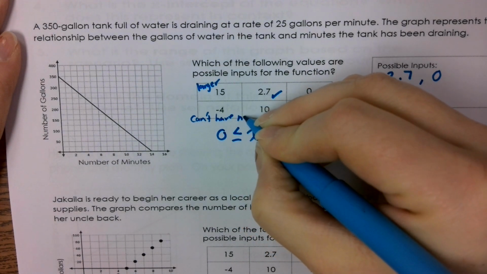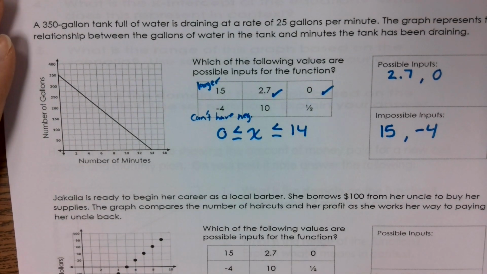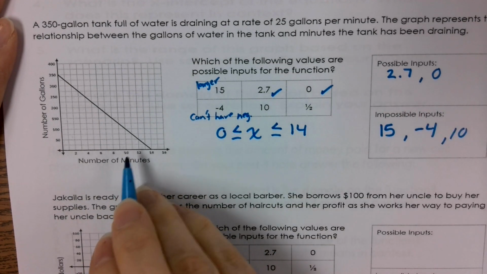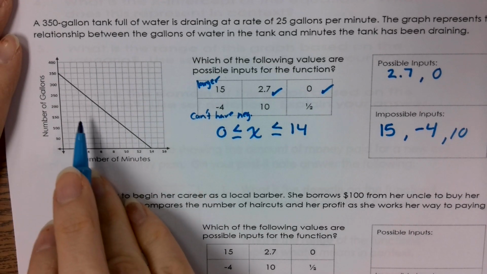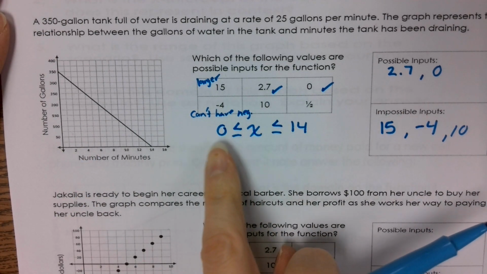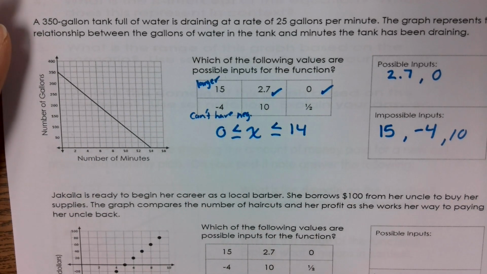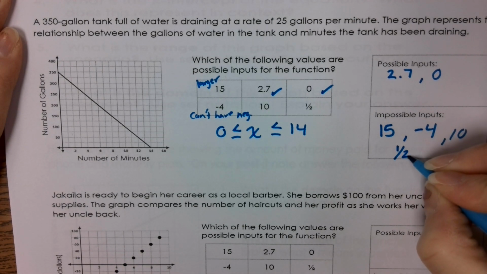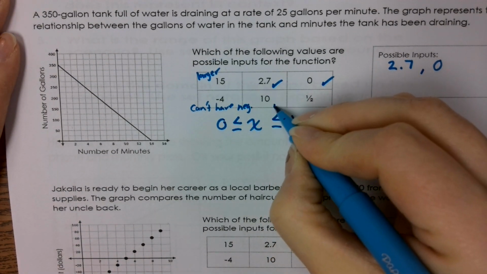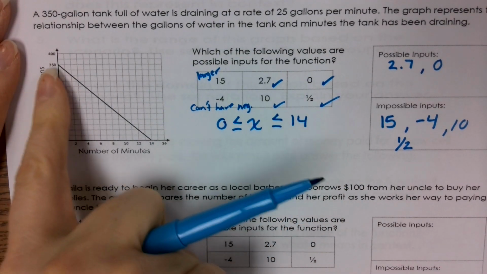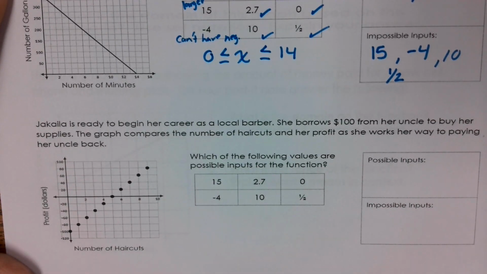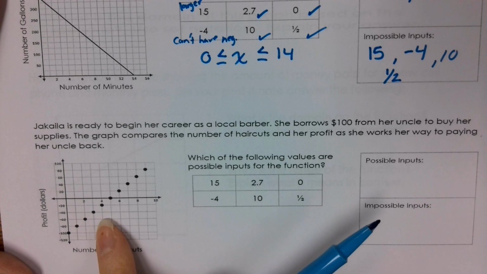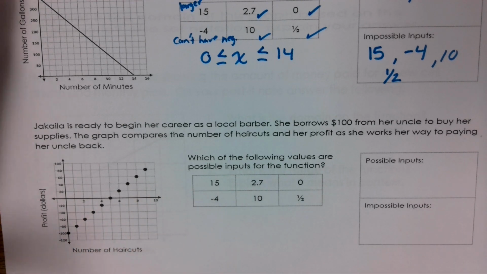Can't have negatives. Okay, what about 10? Is 10 a possible input? Yeah, 10's a possible input, right? It's located right here. We do have the value of 10 represented on this graph. And then what about a half? Would half be a possible input? Yeah, anything that is greater than or equal to 0, but less than 14, those would all work. So a half is going to be a possible candidate. Now, again, it's easy to figure them out when you have a line that is graphed. But when you have a situation like so, where it's not a line, it's a dotted representation, then you have to be more specific.